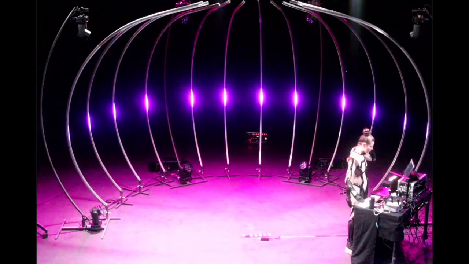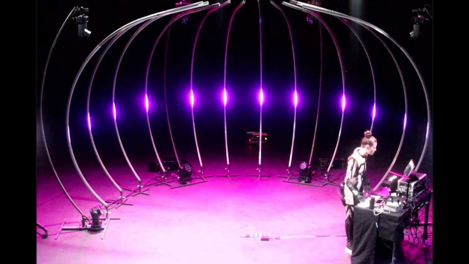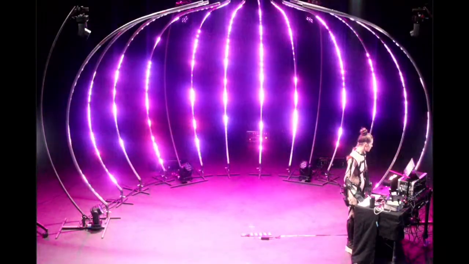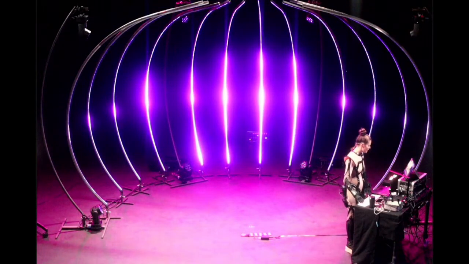Wait, I do need to get rid of this mouth because that's not supposed to be here right now. Or will it go off when we're out in the rest? Why is it not fading out?